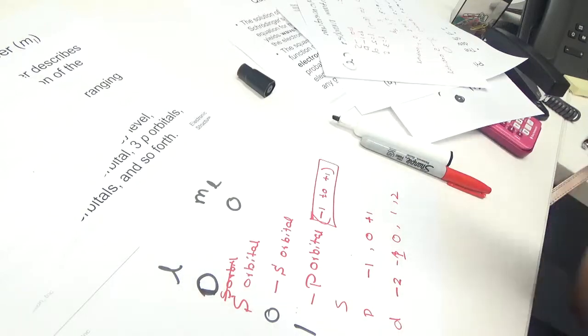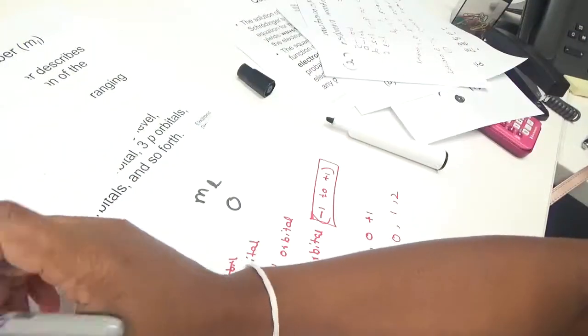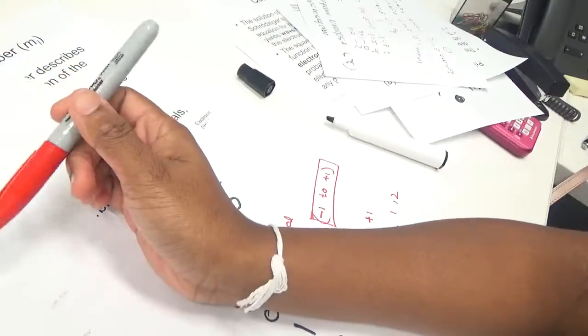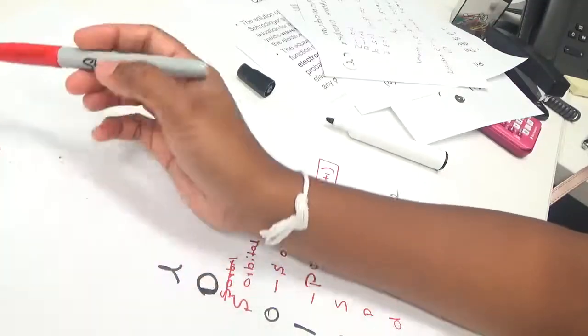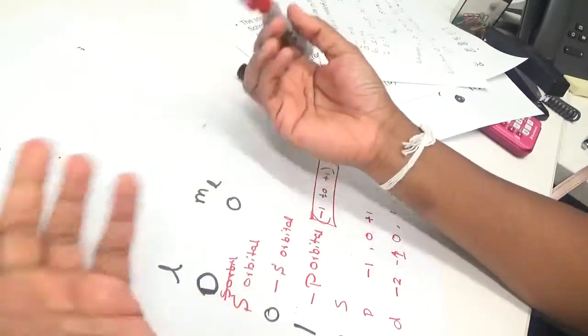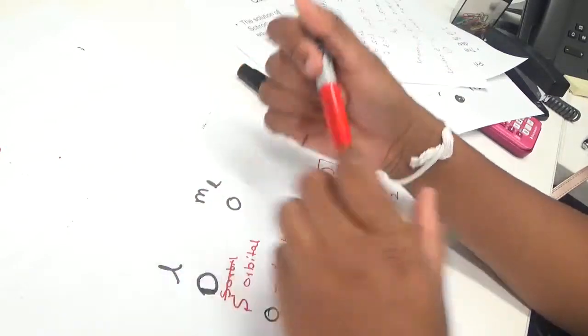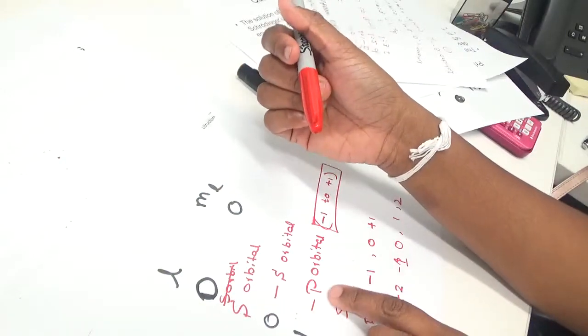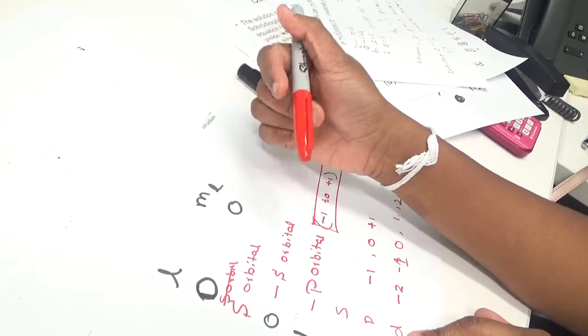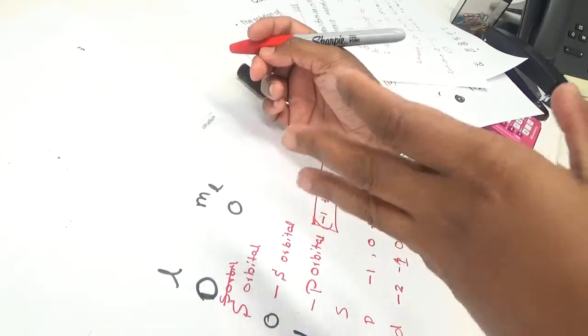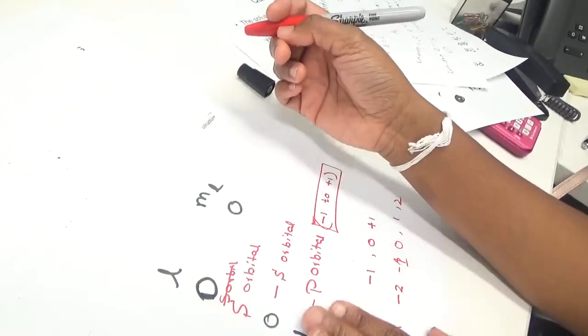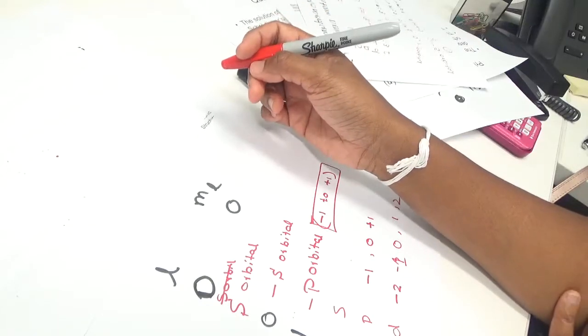The relationship is L equals 0 to n minus 1. If L equals 0, that is s orbital, L equals 1 is p orbital, L equals 2 is d orbital. For any atom, you can write the electron configuration like this.